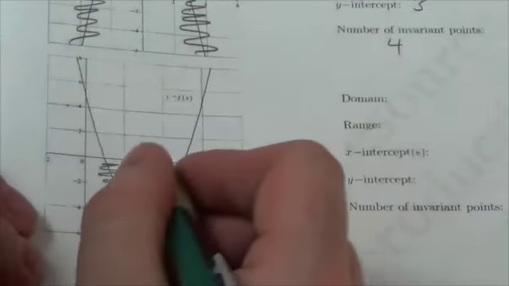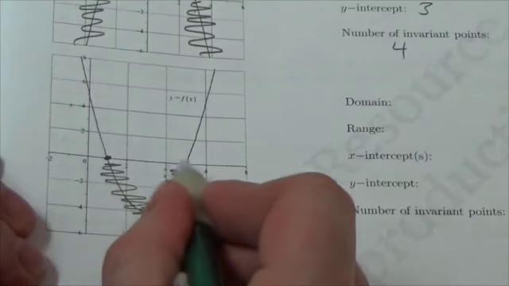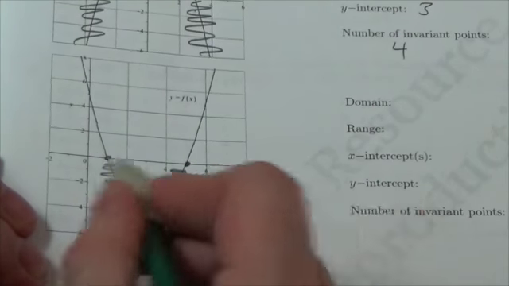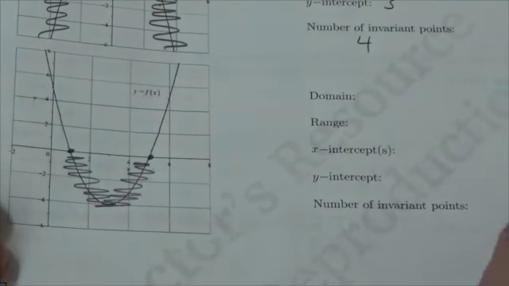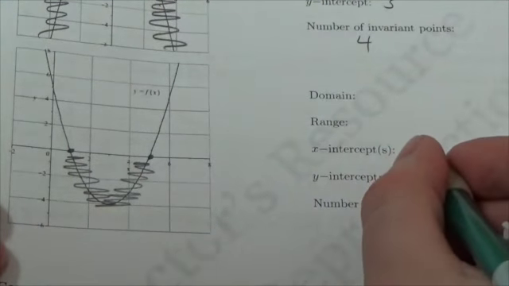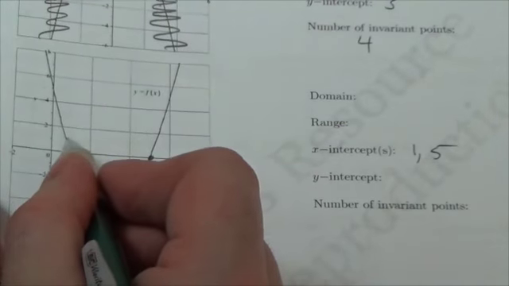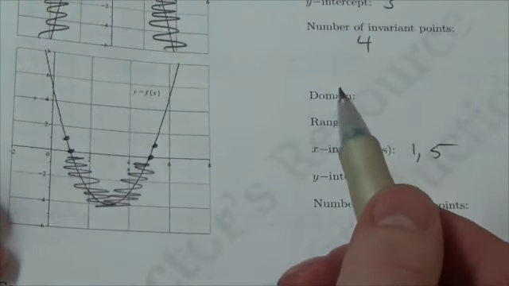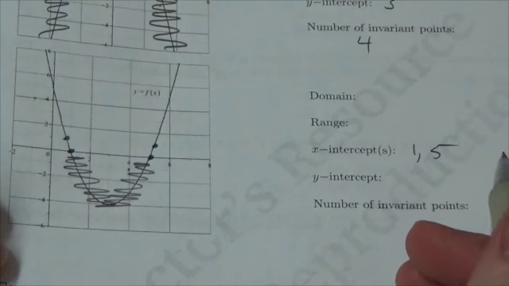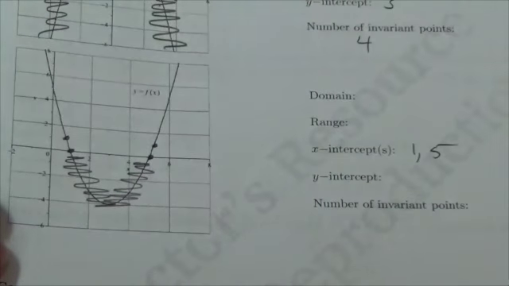Now, where it crosses the x-axis, the y-coordinate is 0, which means those points are going to stay invariant. Those aren't going to change. So it turns out the x-intercepts of the original stay the x-intercepts of the transformed, and in that case this is going to be 1 and 5. Additionally, any point where the y-coordinate goes to 1 is also going to stay the same because the square root of 1 is 1. And remember, it's the y-coordinates we're taking the square root of here.